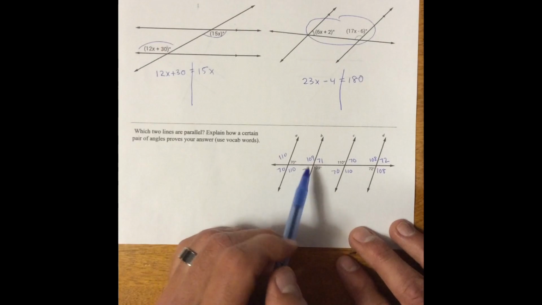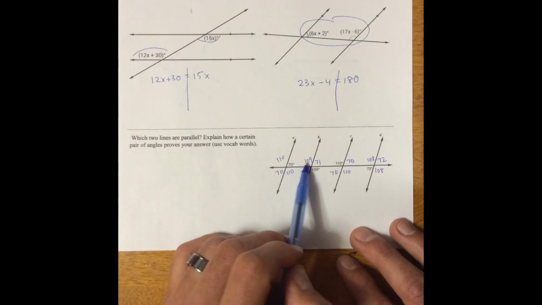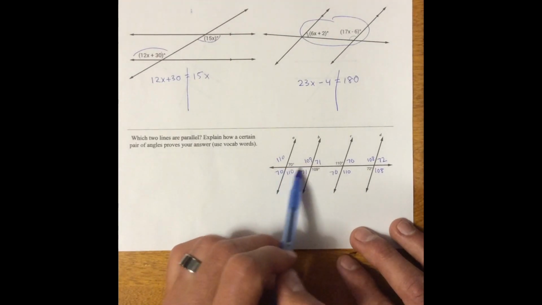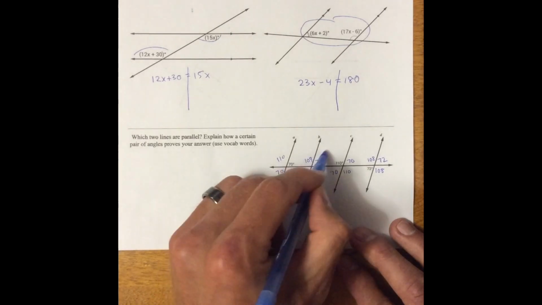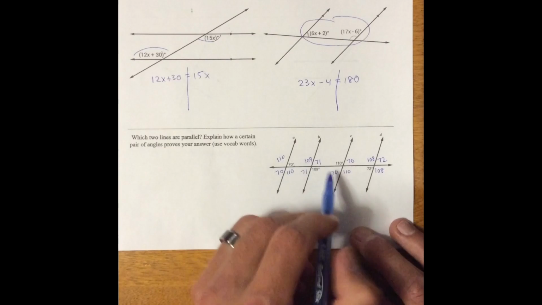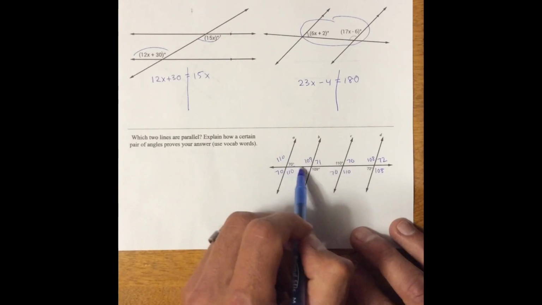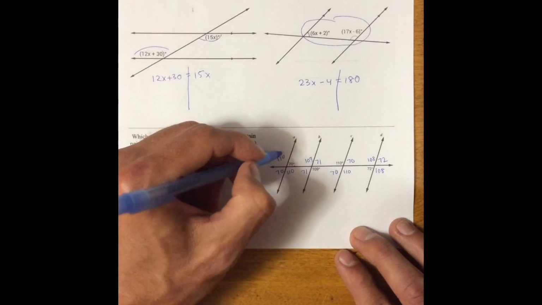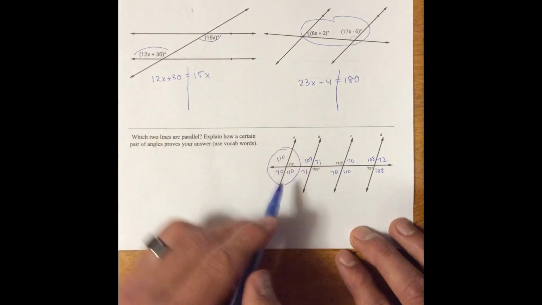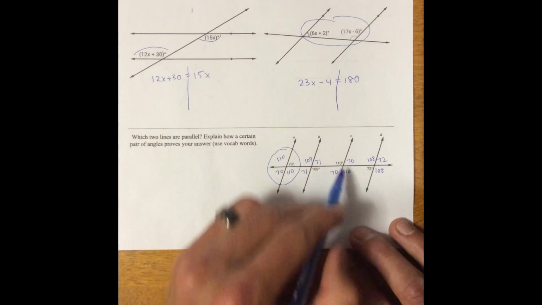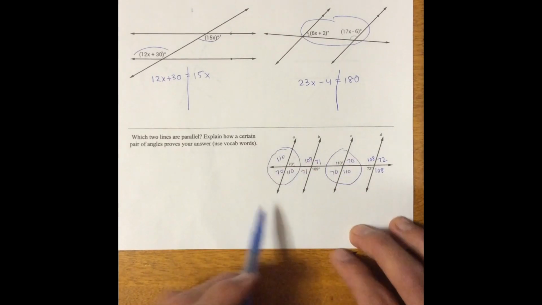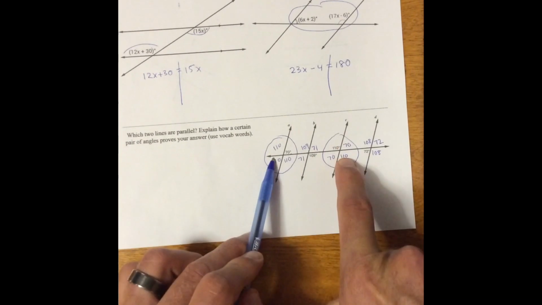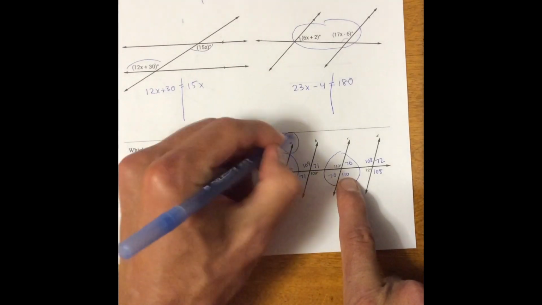So let's just take a look. If I add up 109 and 70 right here, that gives me 179. So A and B are for sure not parallel. They're not. You could look and think they're close to being parallel, but we know that they're not. So one thing I want to show you, I'm just going to circle. Notice, hey, 110, 110, 70, and 70. Notice over here I have the same 110, 110, 70, and 70. Because all those angles are the same, my guess is A and C have to be parallel.